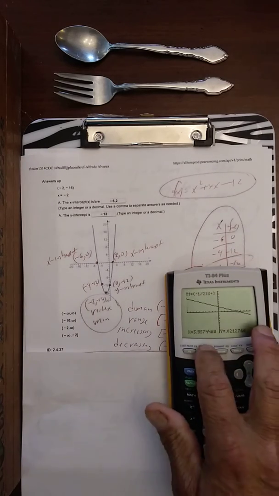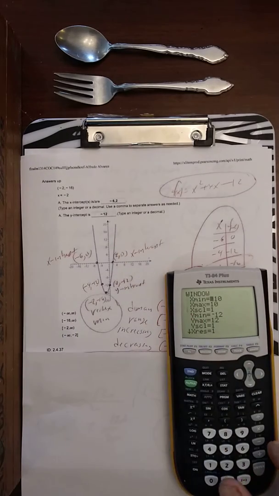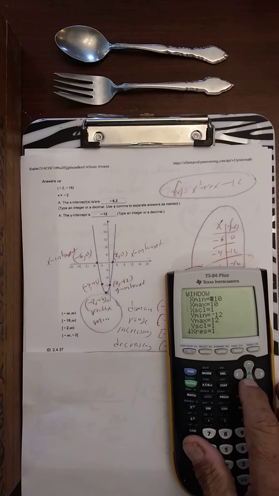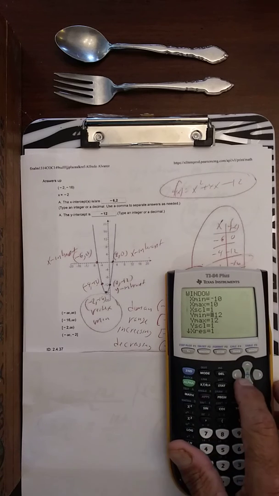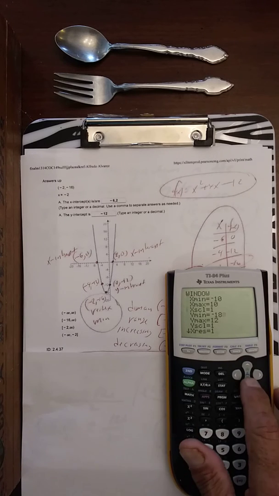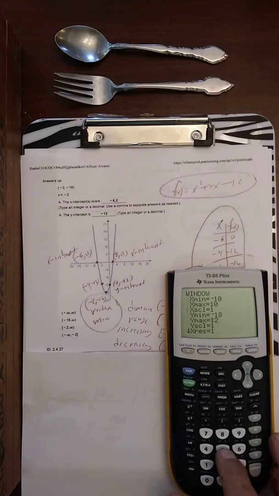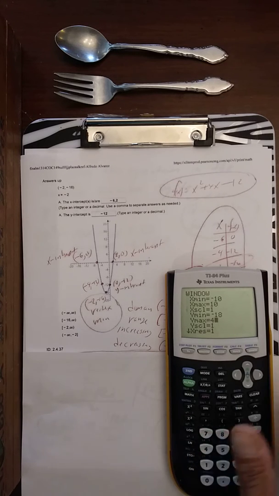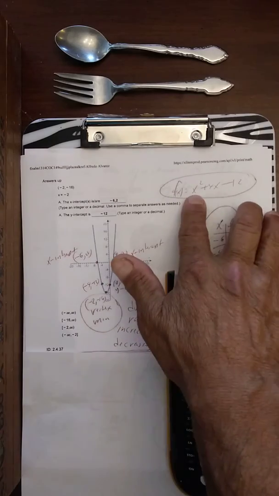So, windows. Let's change the windows. Minus 10, 10. And for the y min, I don't know, let's just go negative 18. And for the max, we just pick a number. Let's say 4. That's good. Let's try that. Get rid of the old one. This one is what? X squared.